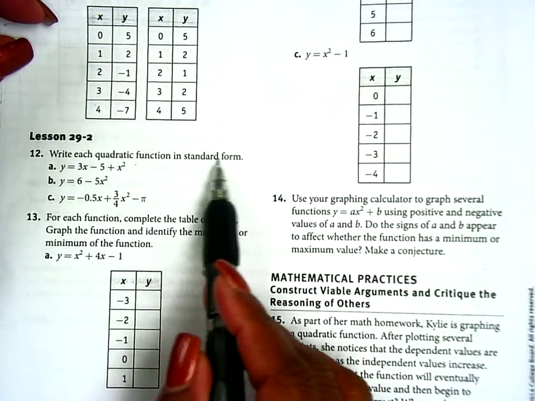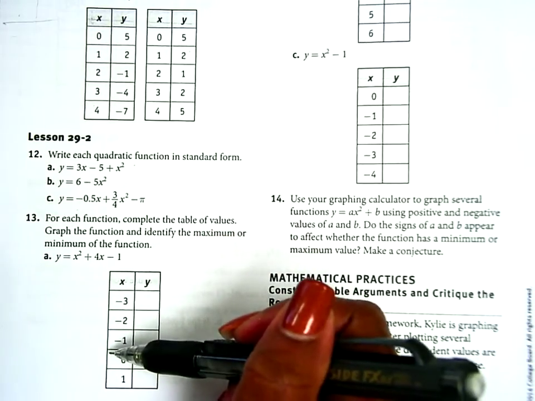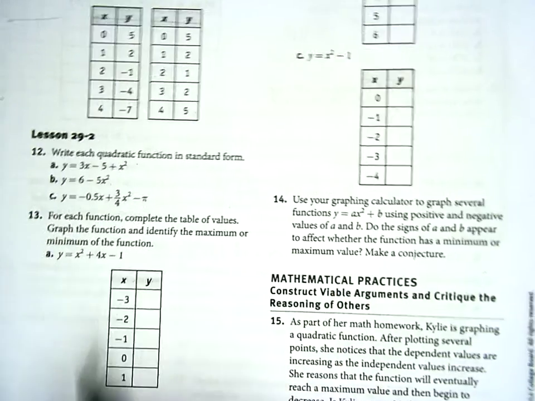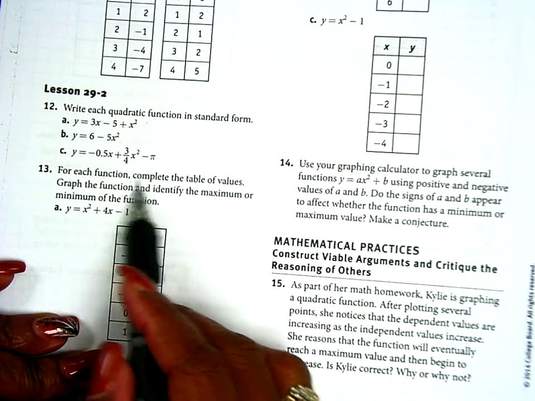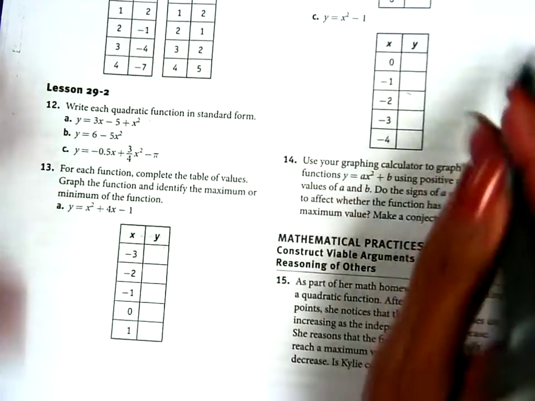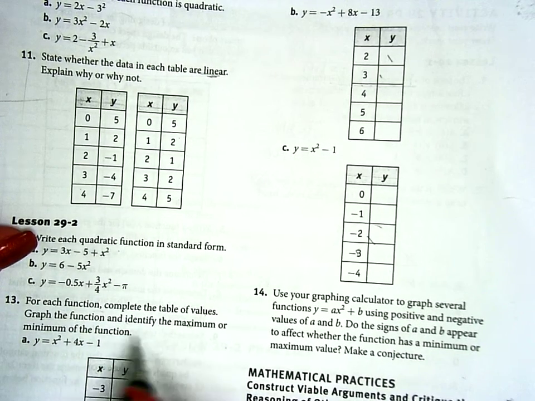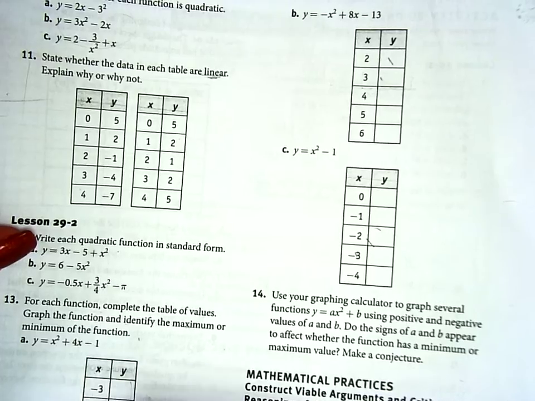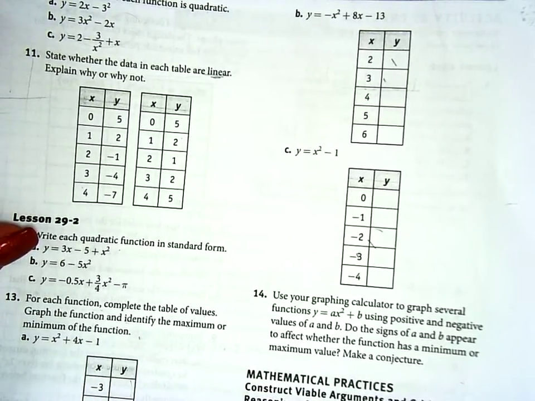29.2, write each quadratic function in standard form. It's telling you this is quadratic, and it told you to write in standard form, meaning the term with the highest degree should be first. Okay, so write all of those in standard form. 13, for each function, complete the table of values. Complete these for each one for A, B, and C. Then you're going to graph each function on your notebook paper. Then identify the maximum or minimum of the function. Give me the vertex, give me the point, give me the X and Y values.